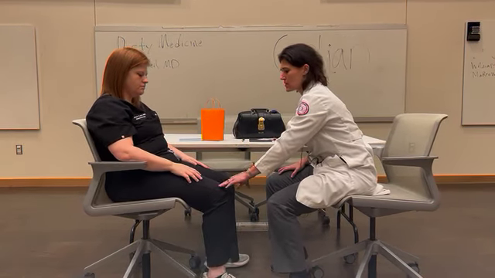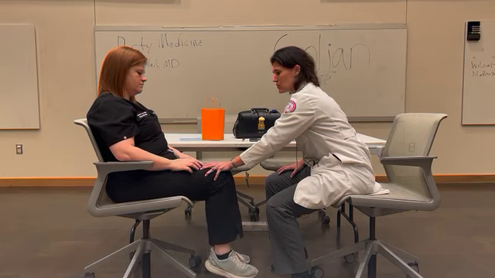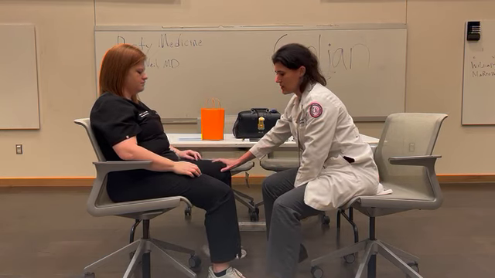We do the same thing in the lower extremities, check large muscle groups. We want to look at hip flexors. We want to look at knee extensors, knee flexors, ankle flexors, and ankle extensors. All right, so I want you to raise this leg straight up. Don't let me push it down. Same thing here. And again, we're comparing right to left.